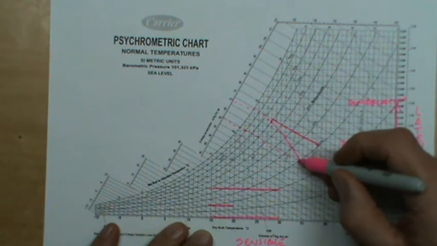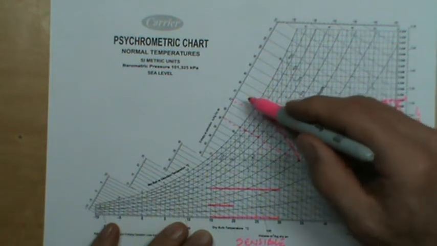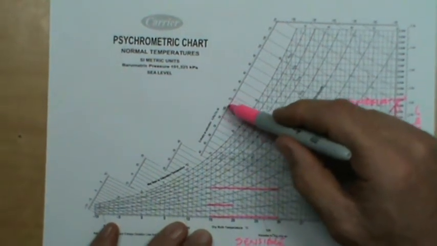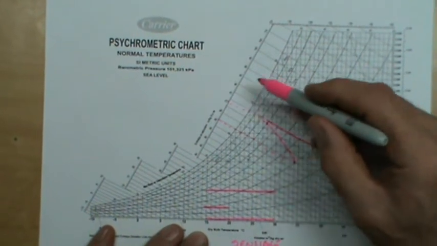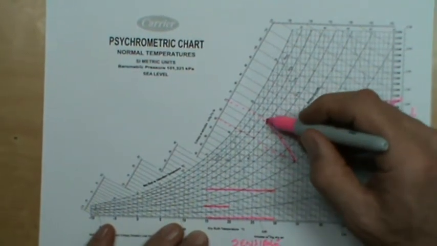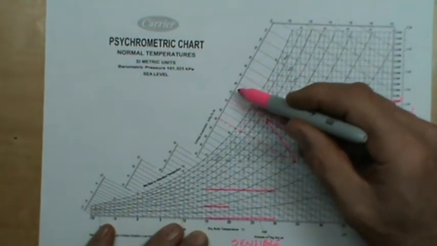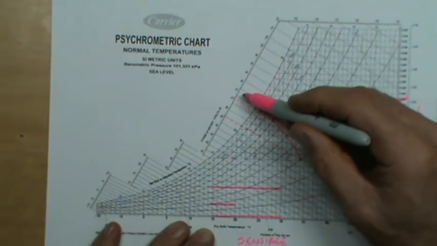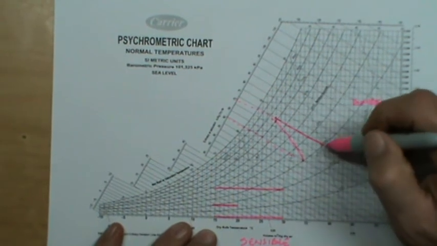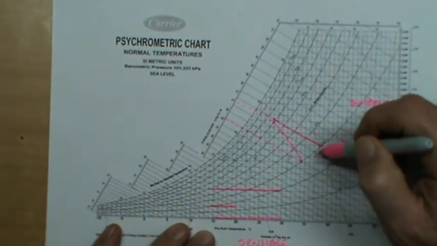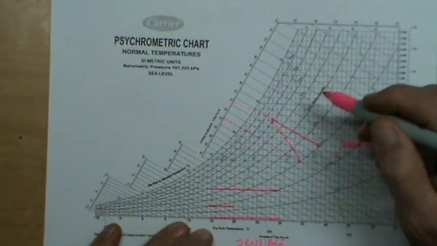So in other words, that is not adiabatic, because there's been a change in the enthalpy. But in this particular case, point 1 started at 75 kilojoules per kilogram, and point 2 was still at 75 kilojoules per kilogram.